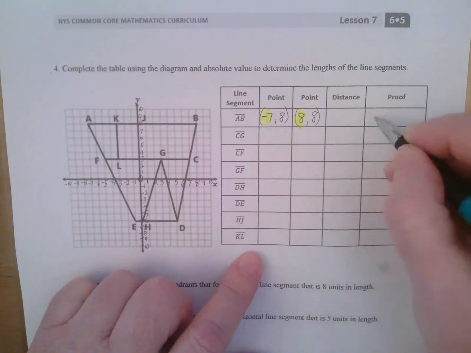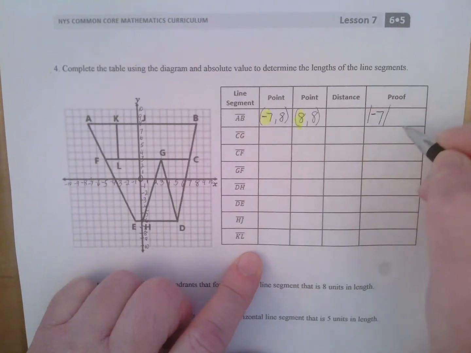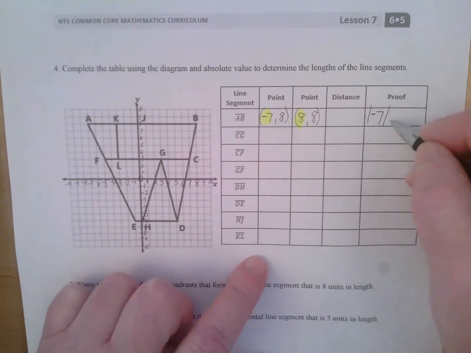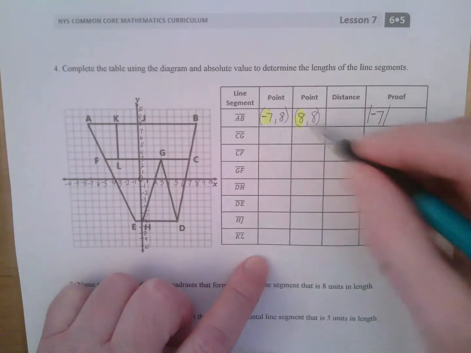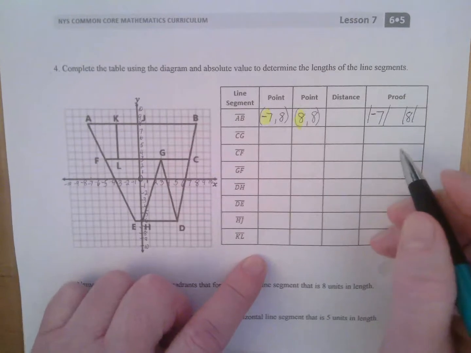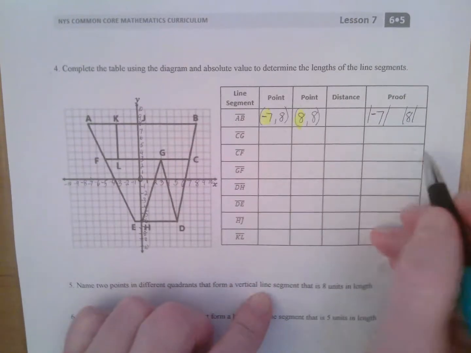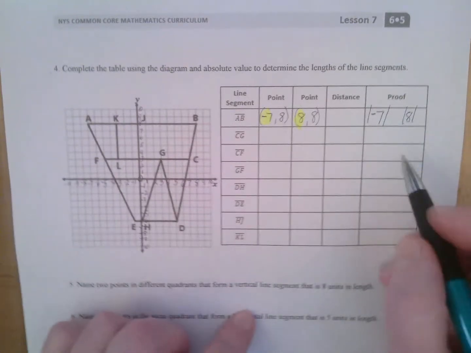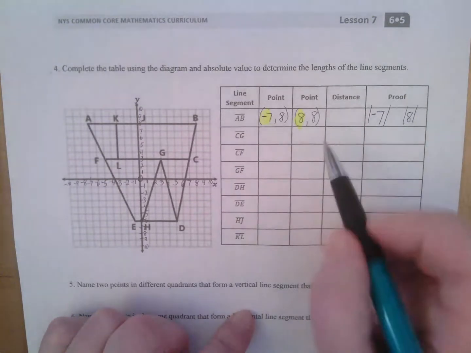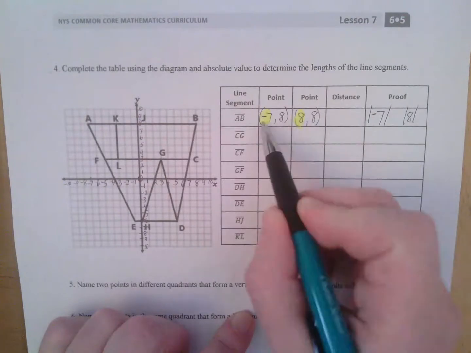So I'm going to find the absolute value of the negative 7. Remember, the absolute value brings it back to a positive number. And my second point, we have to find the absolute value of 8. Now, it says that we can subtract the absolute values of the endpoints if the points have the same sign.